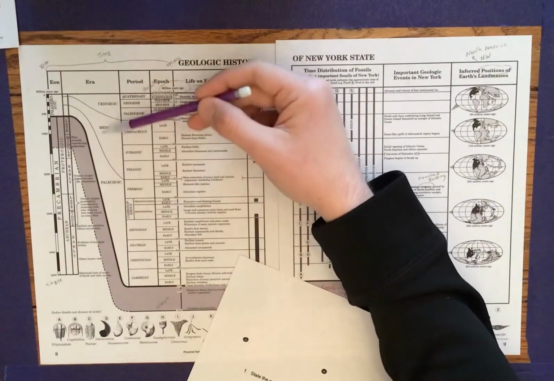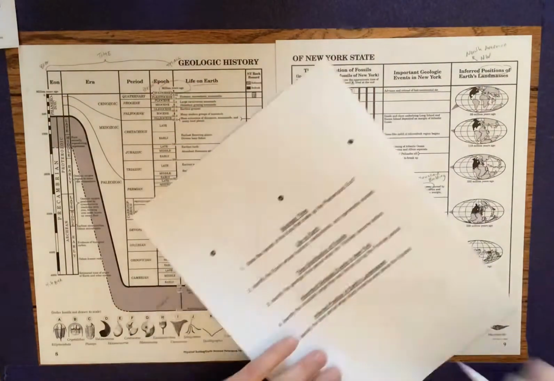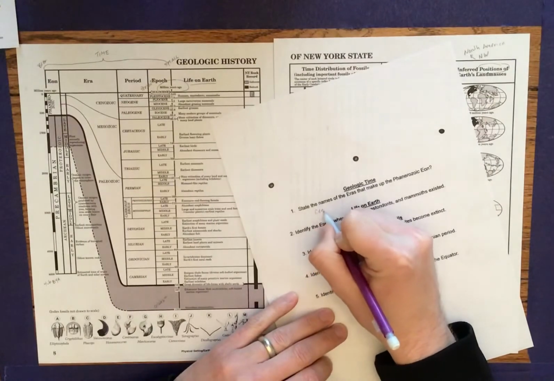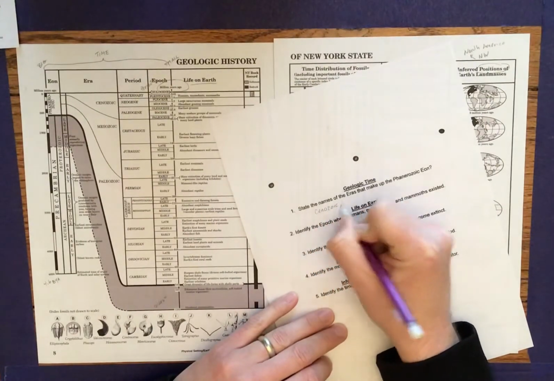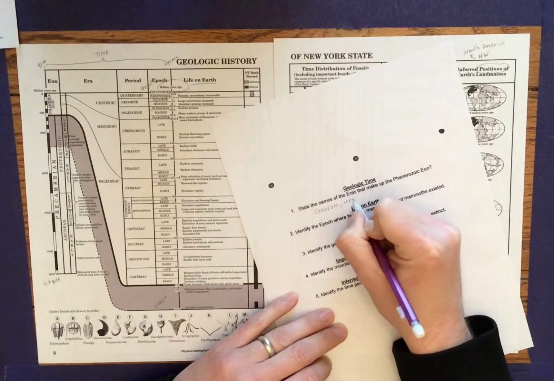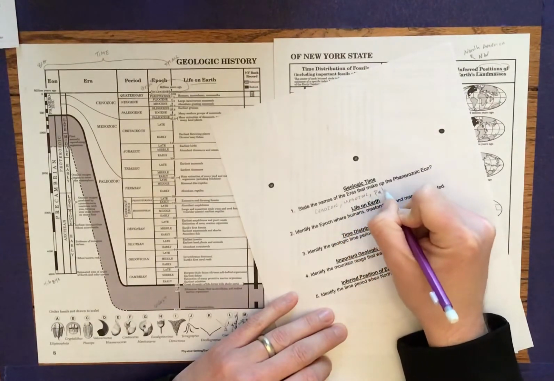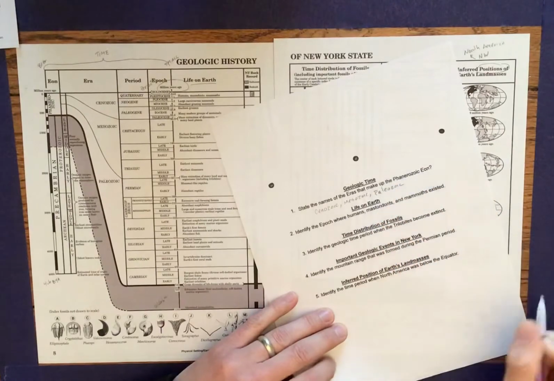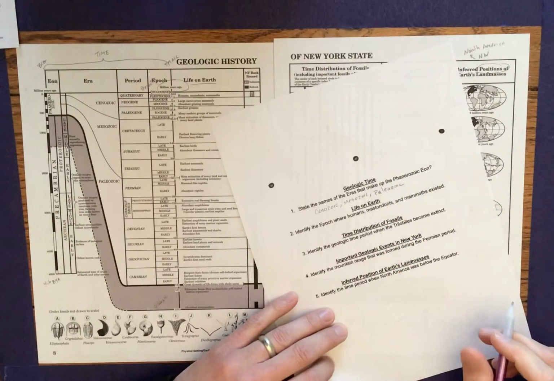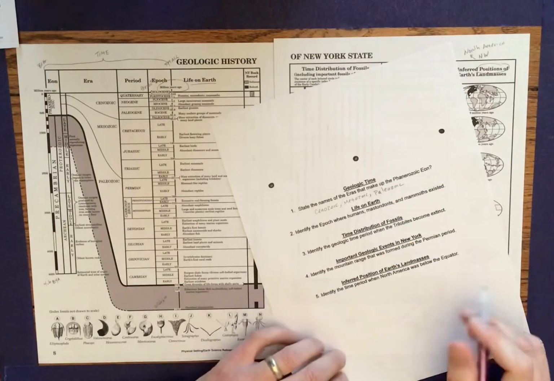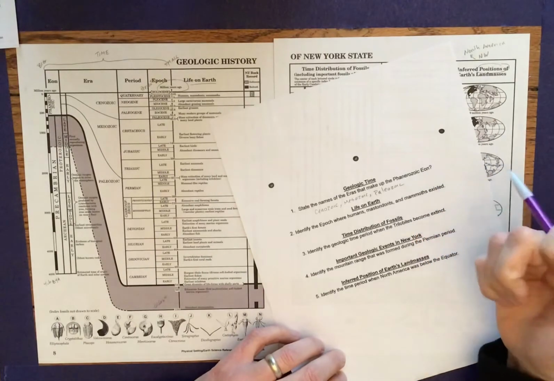It breaks it up into these 3. You have the Cenozoic, the Mesozoic, and the Paleozoic. Those are the 3 eras that make up the Phanerozoic eon, which is the biggest chunk.